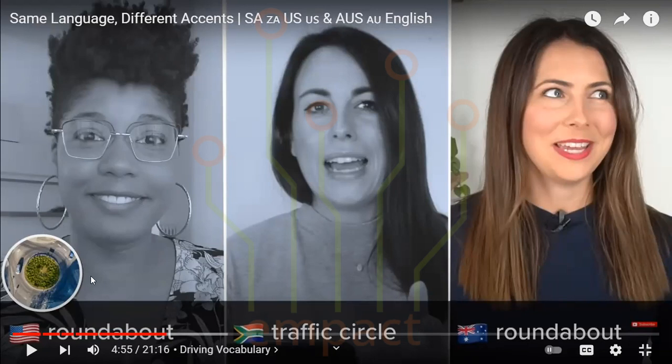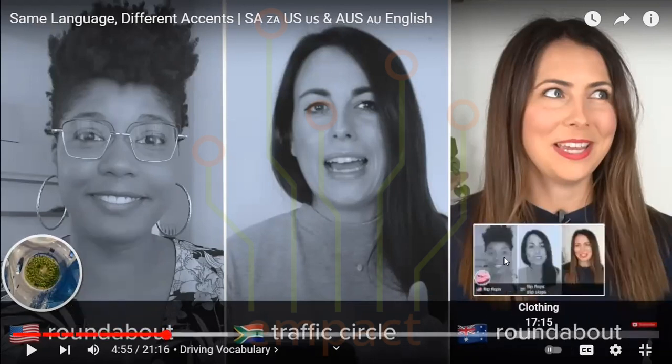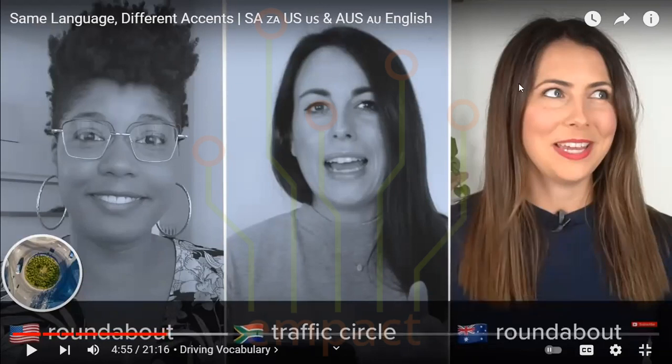Okay. So in America they call it roundabout. In Australia and Britain it's the same word, roundabout. So this is a similarity. But this one is different.